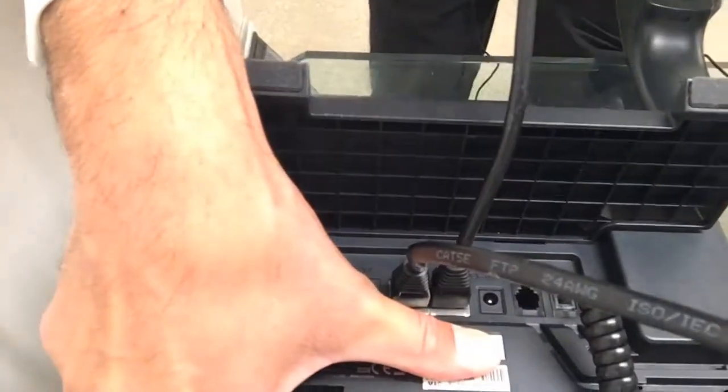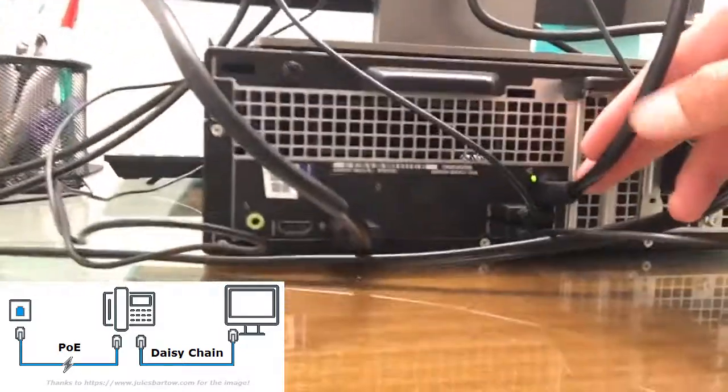One other thing worth noting is that sometimes on the backs of these phones, you can notice there is a built-in switch. I don't know if you guys can see this, but right below here, there's two ports. One says PC, the other one says Internet. The reason for that is you can run a network cable and connect it into the back of the computer. If we traced this network cable, it goes from here all the way back over, and then it connects back up there, going into the PC port that you saw before. So that's basically it.